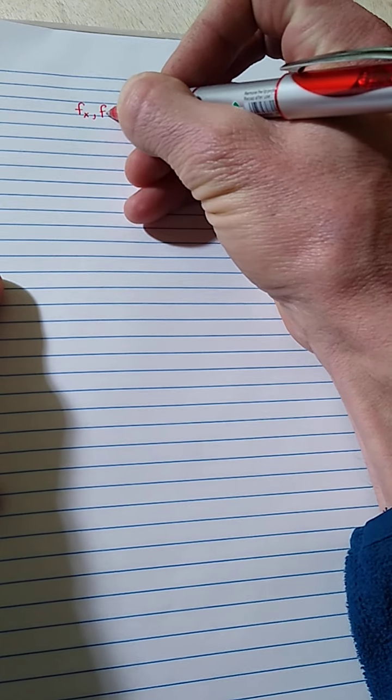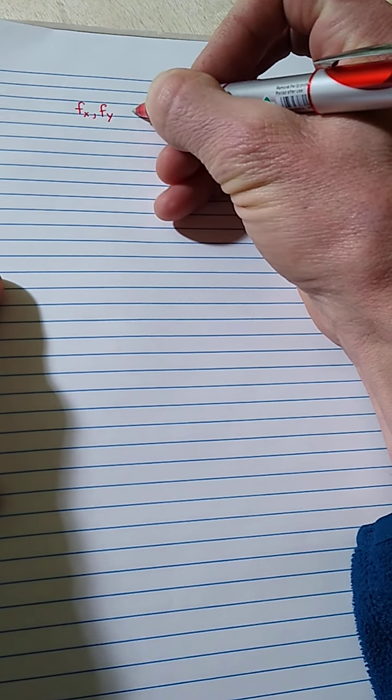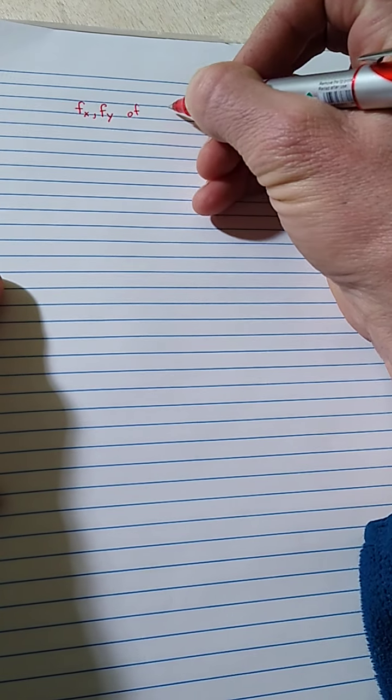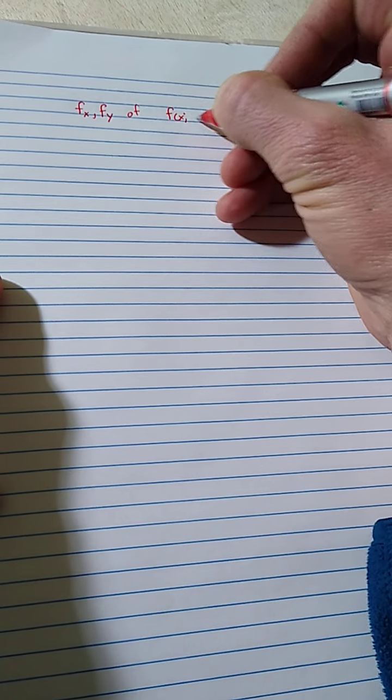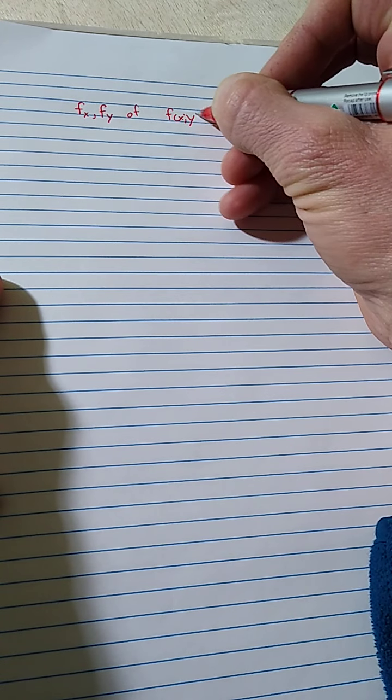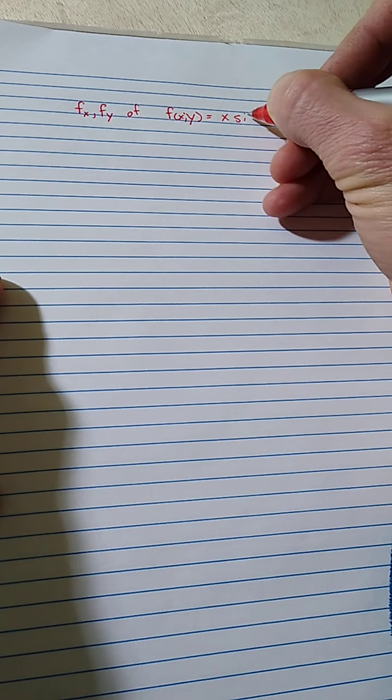Anyway, let's start with if we have to find the partial derivatives f sub x and f sub y of a function f of x and y equals, say, x times the sine of x times y.